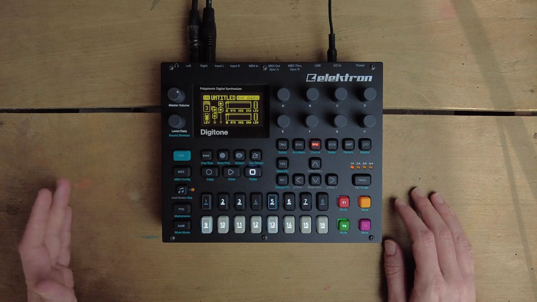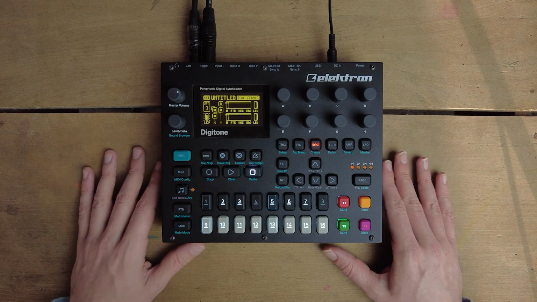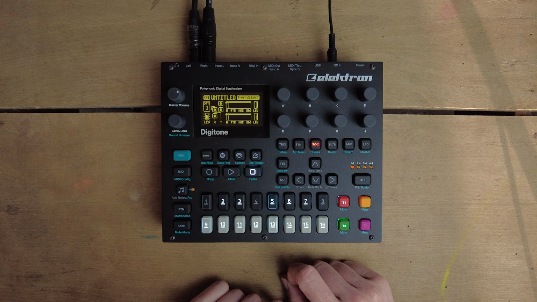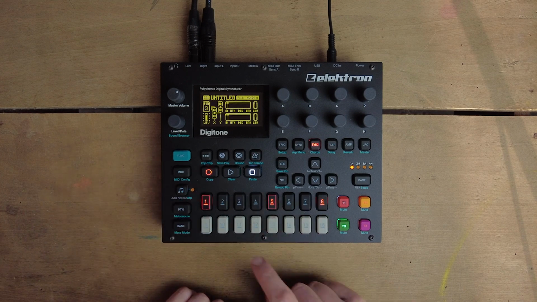Hi, today I want to make something from scratch on the Digitone. So there's no further preamble needed, let's get right to it. I've got this default sound right here, and I'm going to start by just punching in some notes into the sequencer.